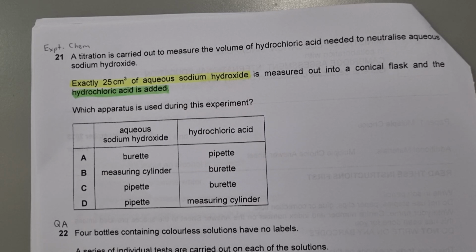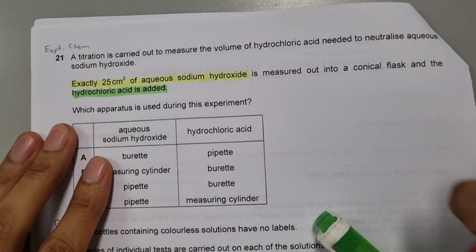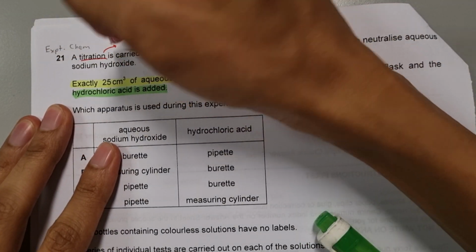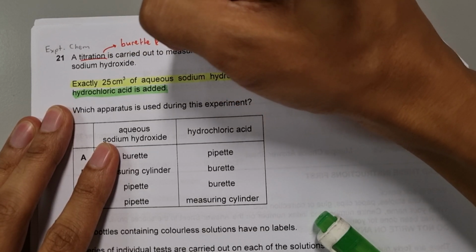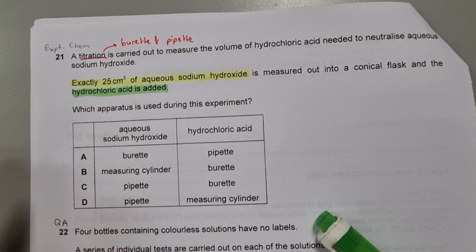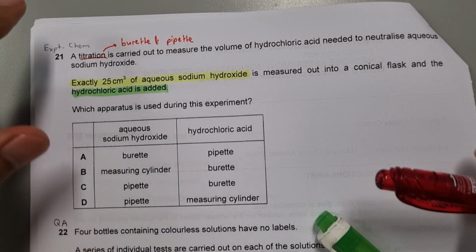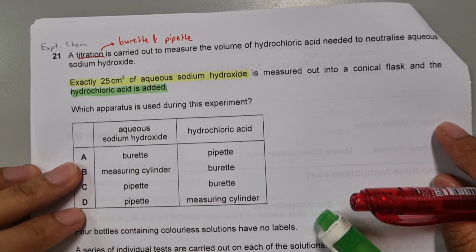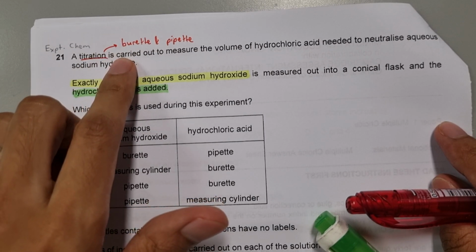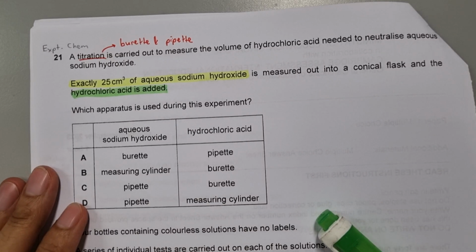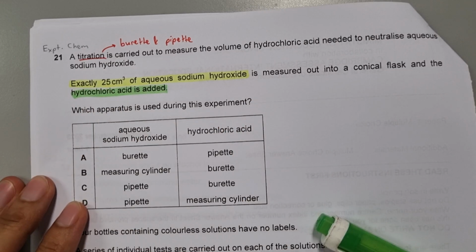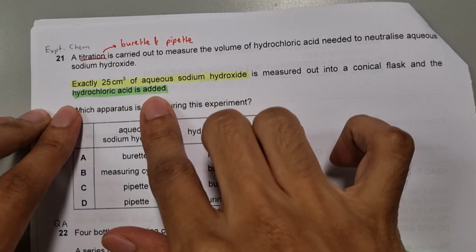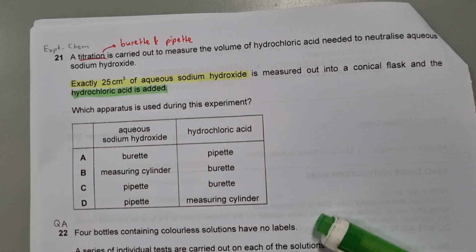So this is your titration experiment, and for a titration experiment actually it is using a burette and a pipette. So from this question you can really eliminate B and D, right, because titration uses a burette and pipette. So we are making sodium hydroxide constant at 25.0, and then we are varying the amount of acid that we are adding, to find out the exact amount.